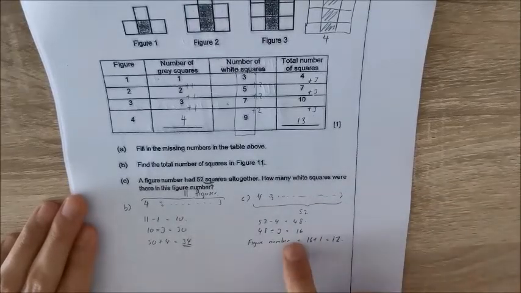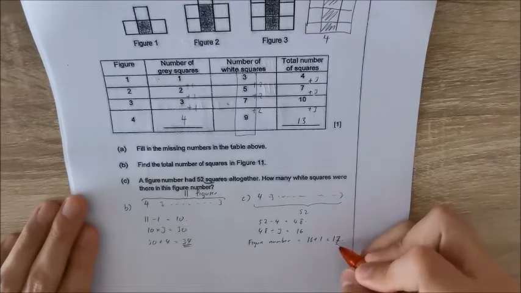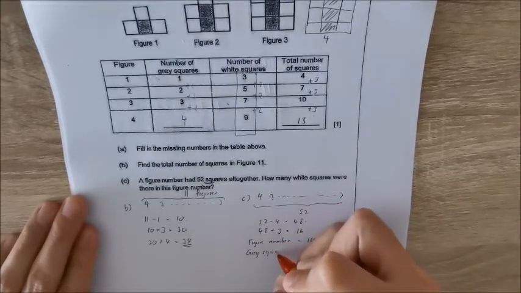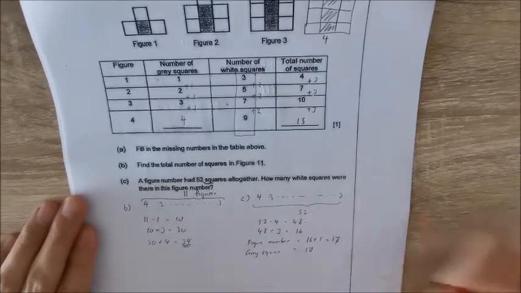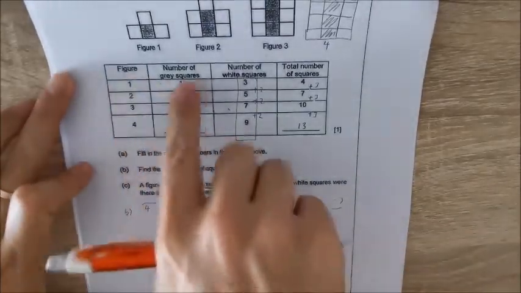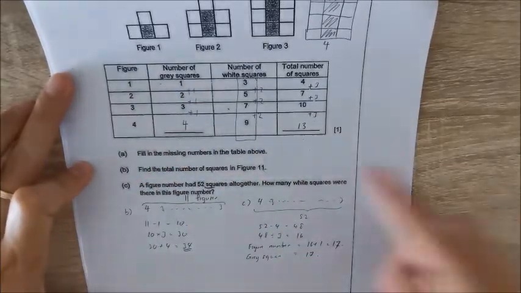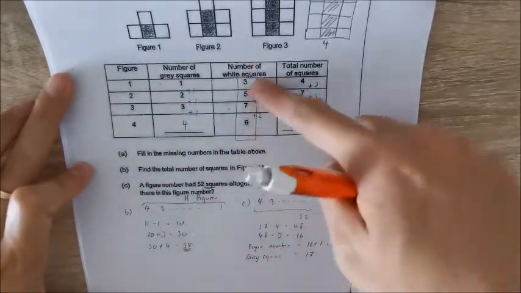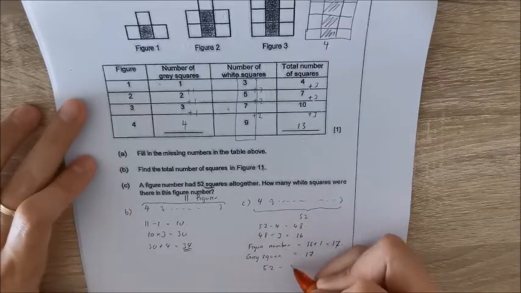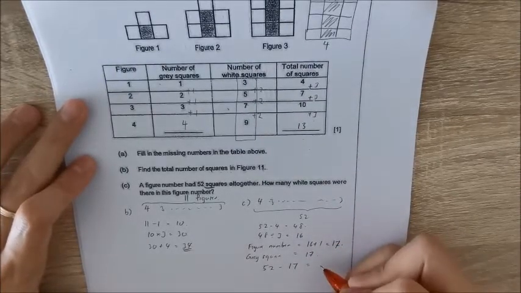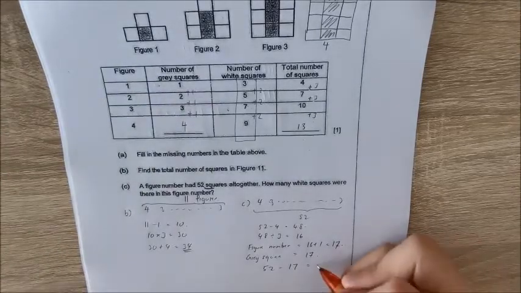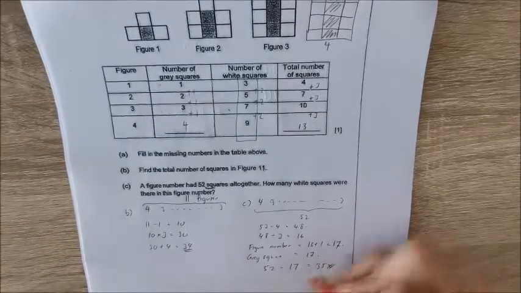So if figure number is 17, it means that the number of gray squares will also be 17, because if you look at the table, the figure number and the number of gray squares are the same. So if I want to find the white squares, I just need to take the total, which is 52 minus 17. That will give me 35. Okay, so that's the answer.